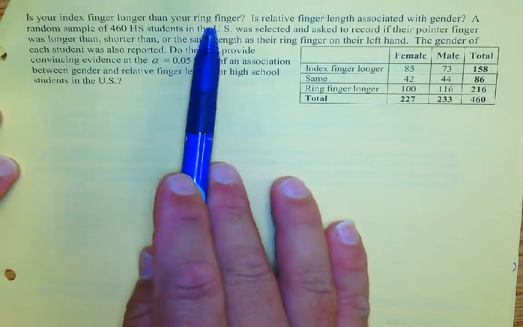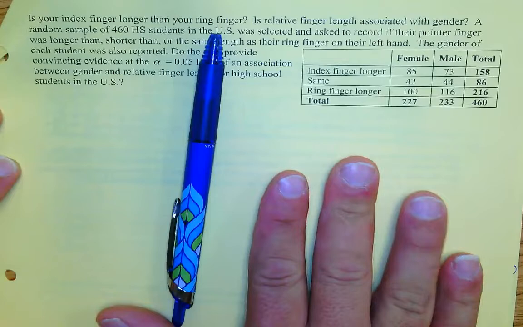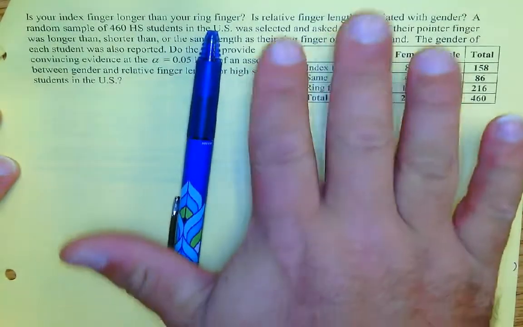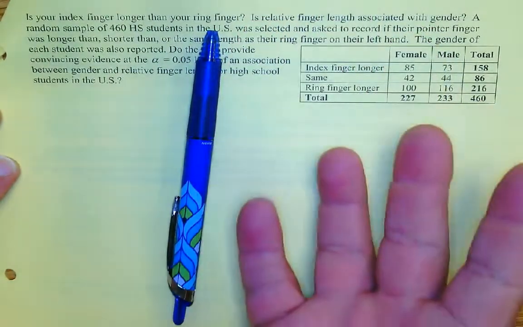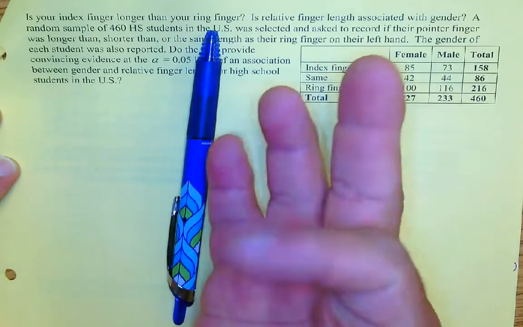Okay, our next example has this setup. Is your index finger longer than your ring finger? So index finger, this one right here, ring finger, that one right over there. Look at these ugly little hands. But you have your index and your ring, index, ring.